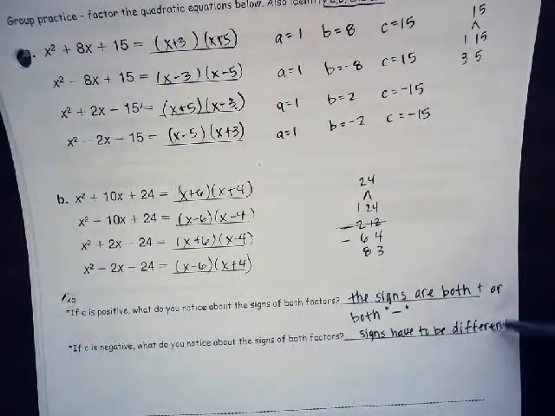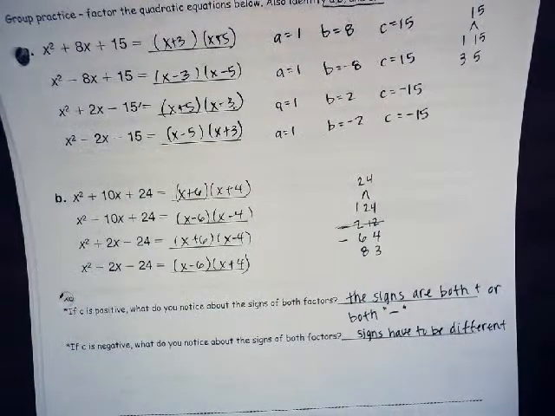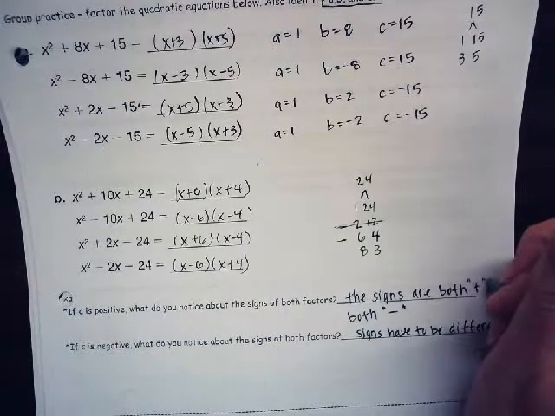This is not something you have to know right here. It's just something that makes things a little bit easier if you recognize this property when you do it.